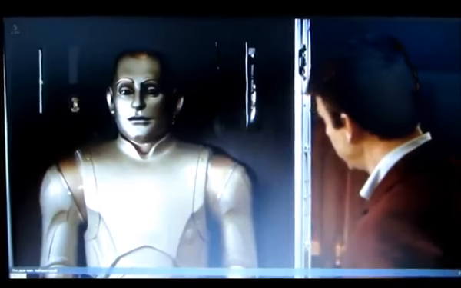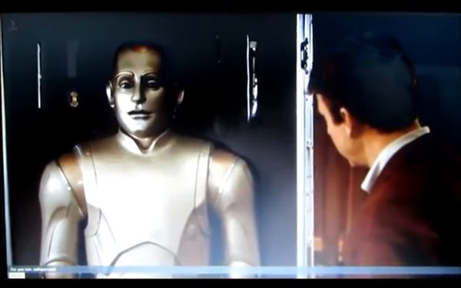Northern Robotics Household Model NDR 114, serial number 583625.